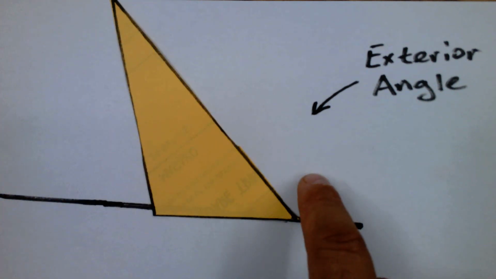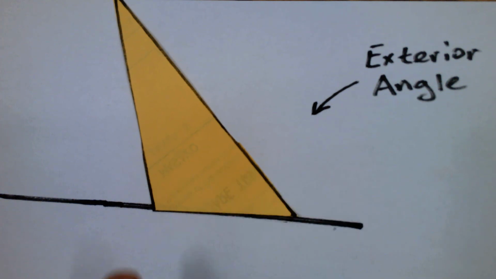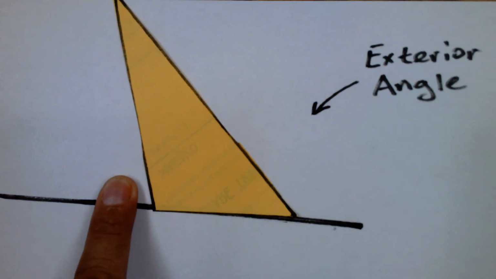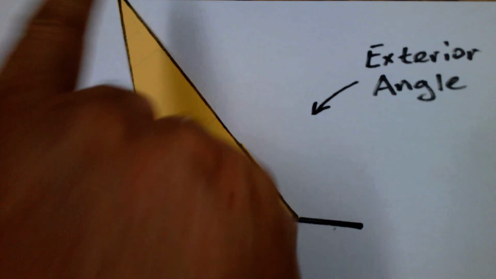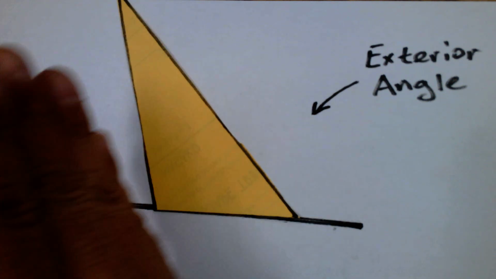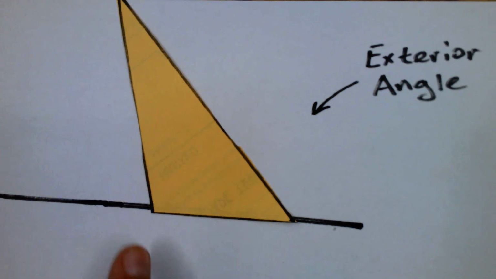However, if I take this one to be my exterior angle, then these two are my remote interior angles because they're not connected, and this is my adjacent angle. If it's sharing a common line with an outside angle, it's adjacent. We are interested in the ones that are not adjacent.